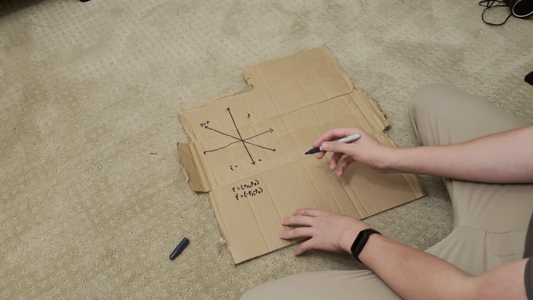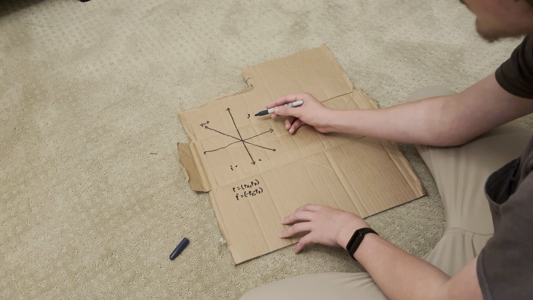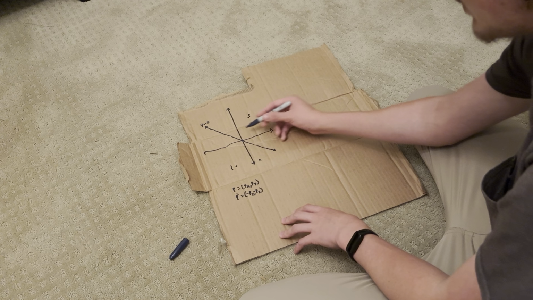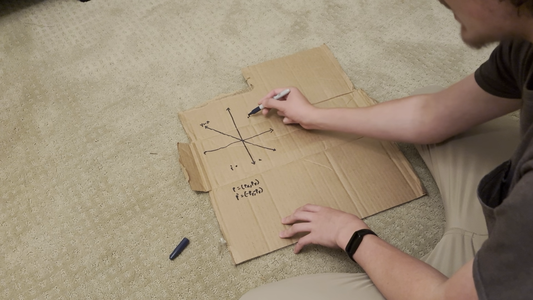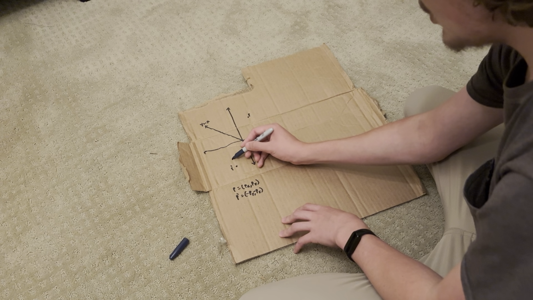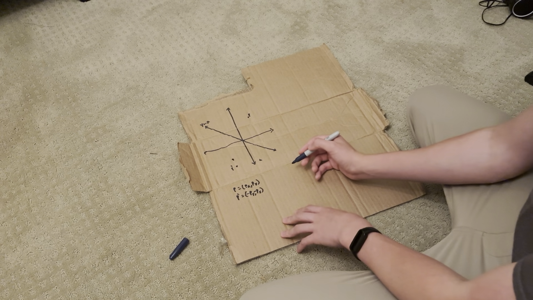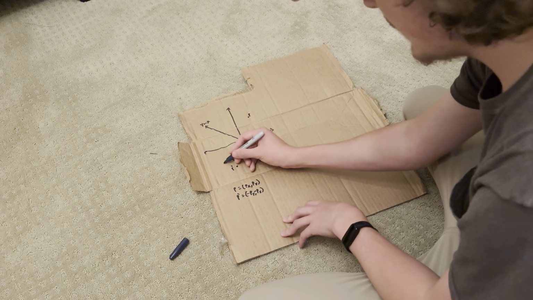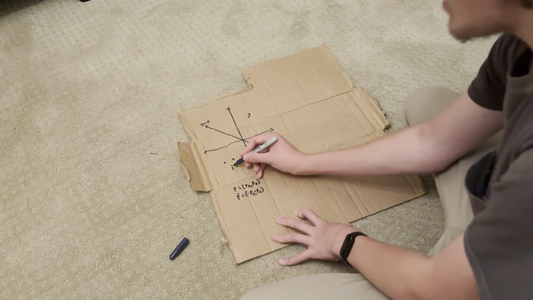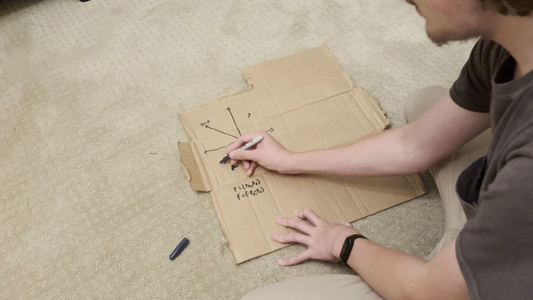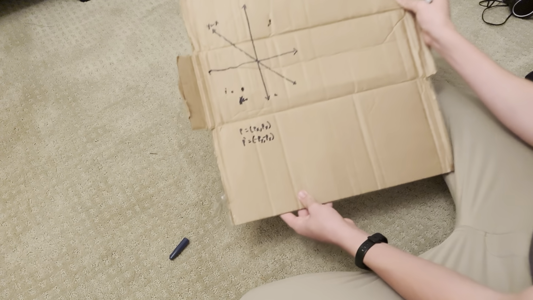But something I noticed was, wait, is that correct? Did I get that right? Y becomes the x, negative x becomes... it should be here. No, it should be here. That's where P prime is, so just ignore this. That's P prime. Sorry about that.